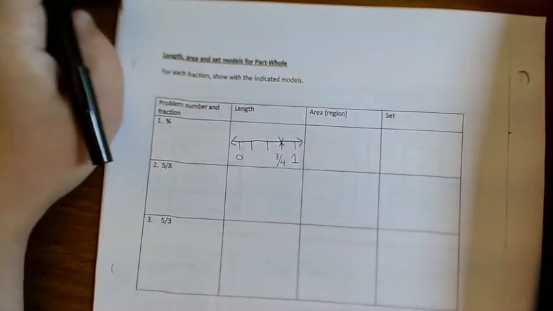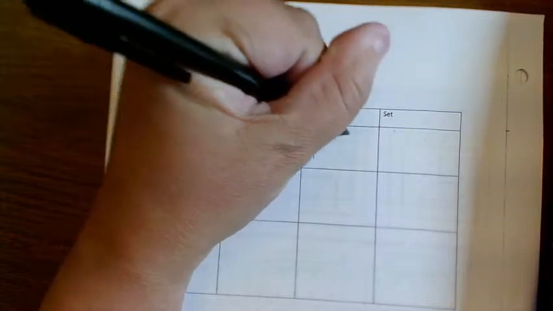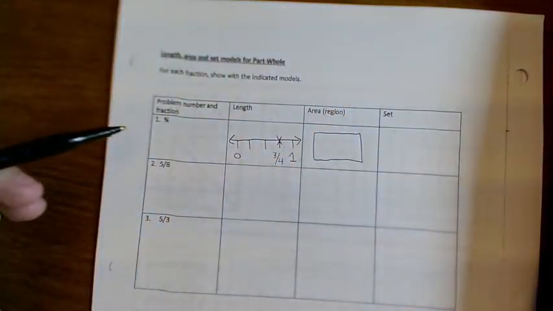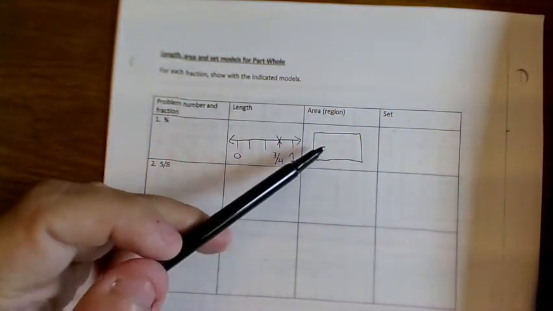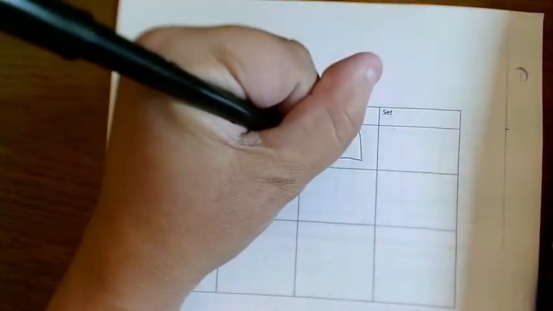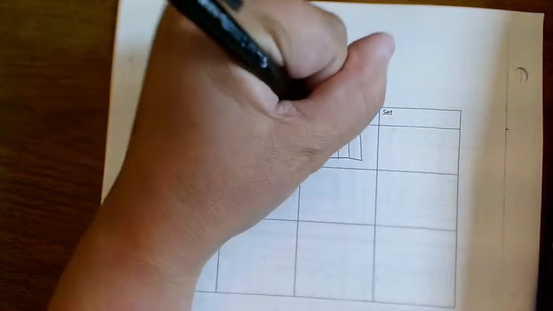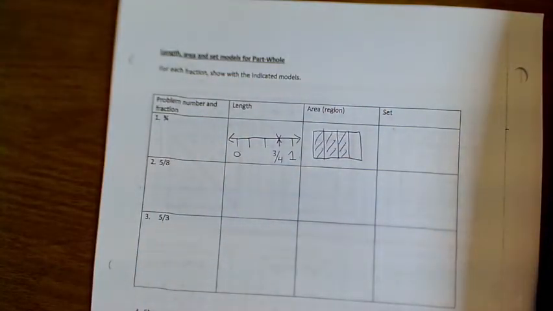Now for area, I like to draw rectangles. So an area model, again, you have an area of some shape. It is split into 4 equal size pieces. And then you have 3 of those pieces. So that would demonstrate 3/4.